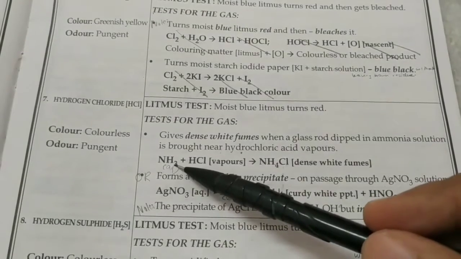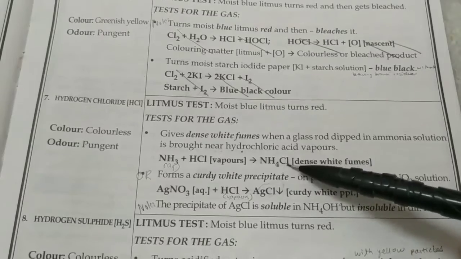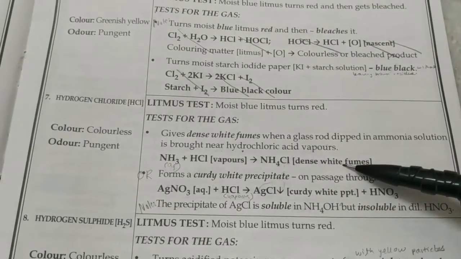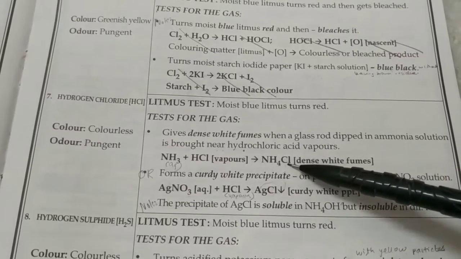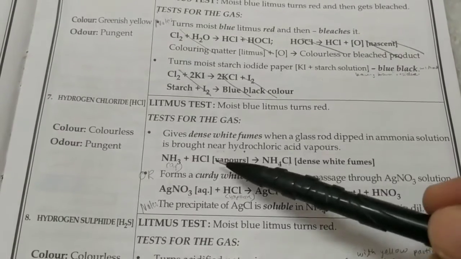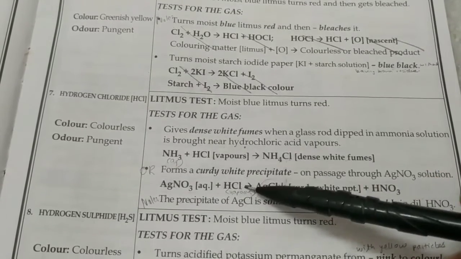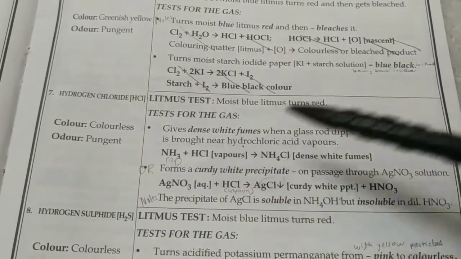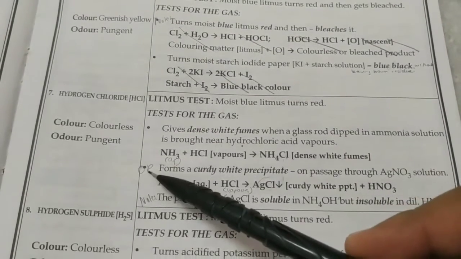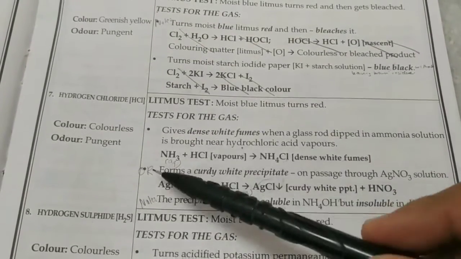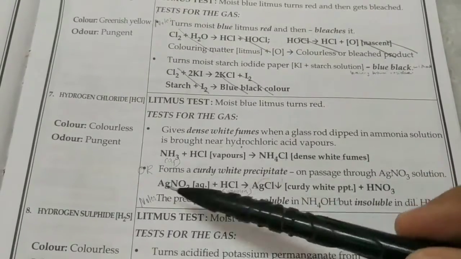So whenever ammonium hydroxide or ammonia solution reacts with HCl, ammonium chloride is formed, which gives you dense white fumes. You can see like a mist formed in the air because ammonium chloride is a sublimatory substance. This proves that this gas was hydrogen chloride gas. So this is a very easy gas to be tested for. Remember, whenever there is an or, it means you can write any one of them in exam. If there was an and, that would mean that you have to write the combination of the two, means both the sentences as a test.